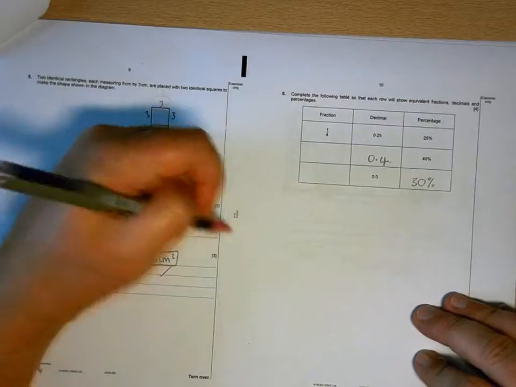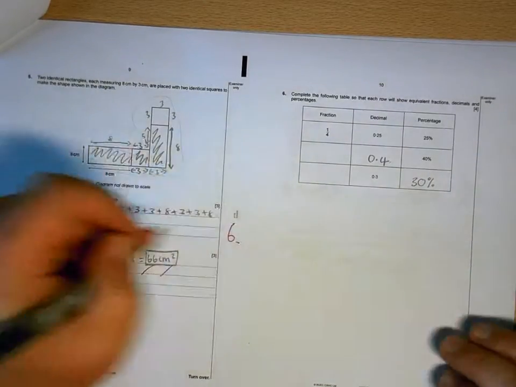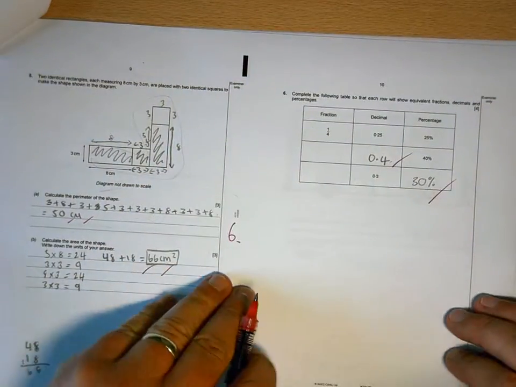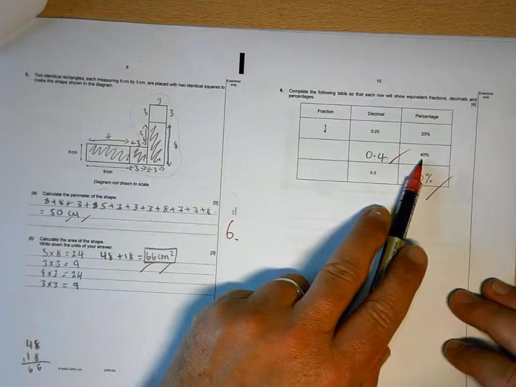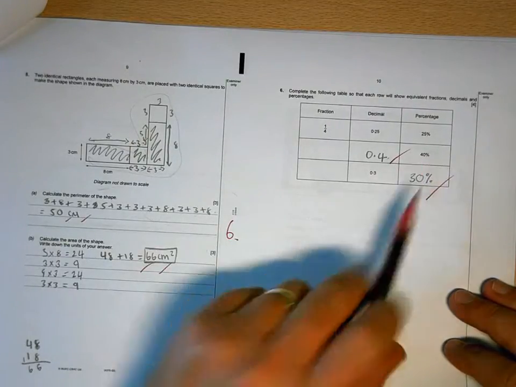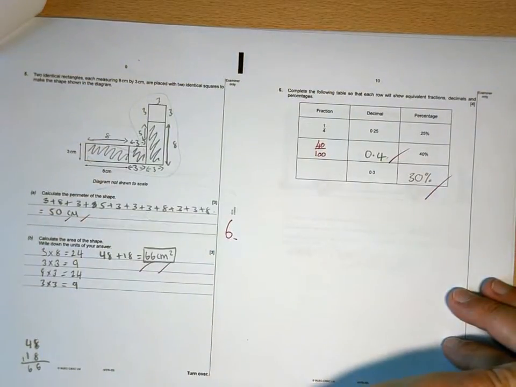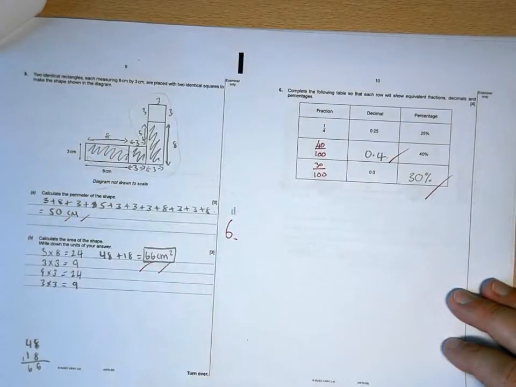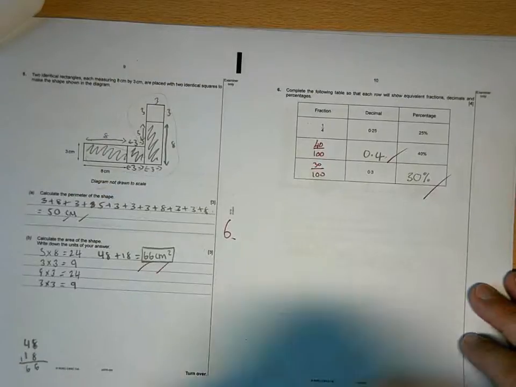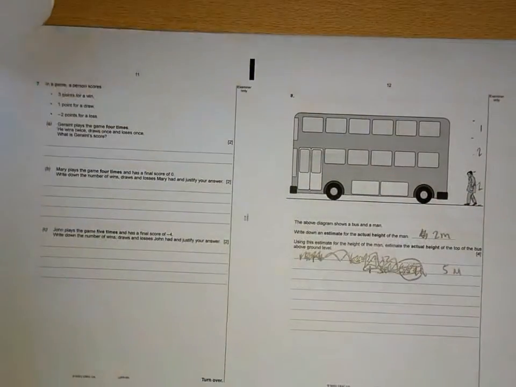50 centimeters, 66 centimeters squared is bang on the money. That is 0.4, that is 30%. Now the easiest way to write fractions is from the percentage, because percent means out of 100. So 40% means 40 out of 100. 30%, 30 per cent. So that's all you needed to do there. So only 2 out of 4 for that. 8 for the page.